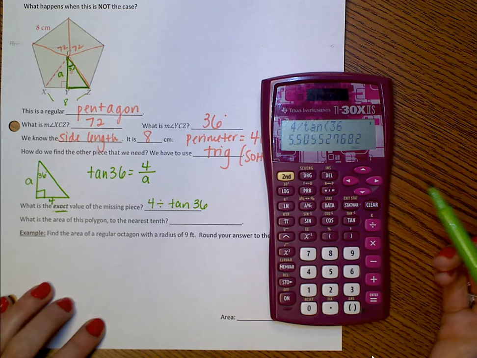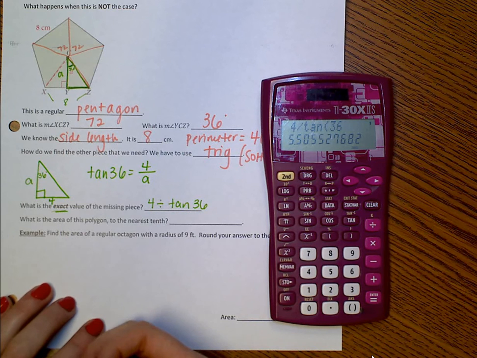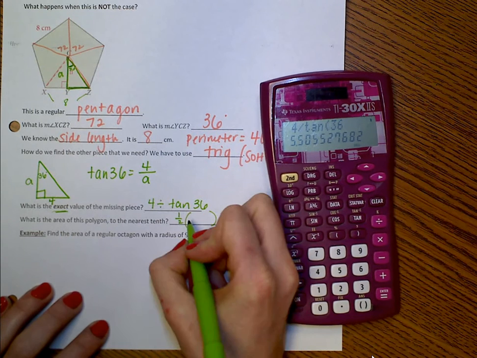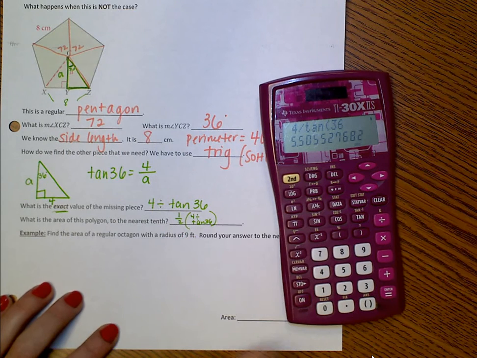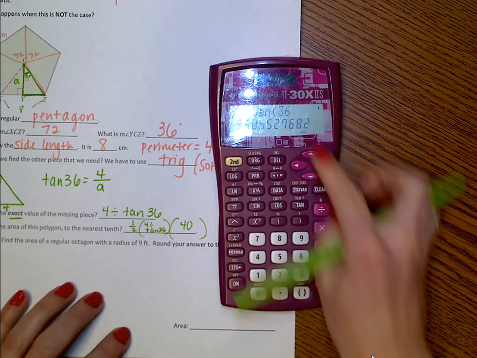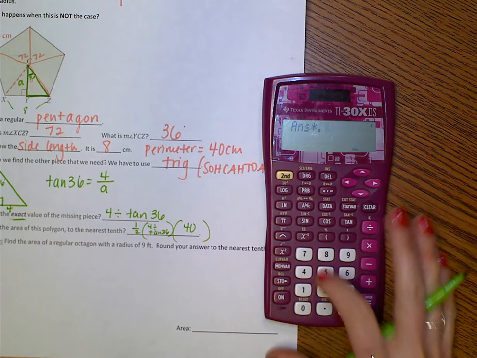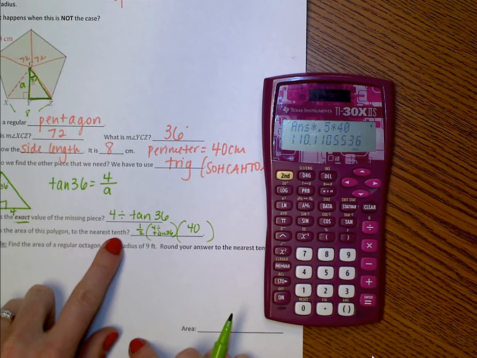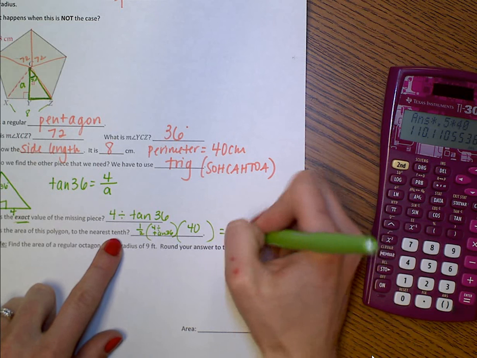Here's my suggestion. When you go to find the overall area, I now have the apothem, so I'm ready to find the area. I'm just going to do 1/2 times this value that I get when I do 4 divided by tan 36 times my perimeter, which we knew was 40. So here's what I do, you guys. I leave that in there, so that way I'm not rounding it. It's the exact same value. And I times that by 1/2, and I times that by 40. So rounded to the nearest tenth this time, that would be 110.1. And we're looking at centimeters squared.